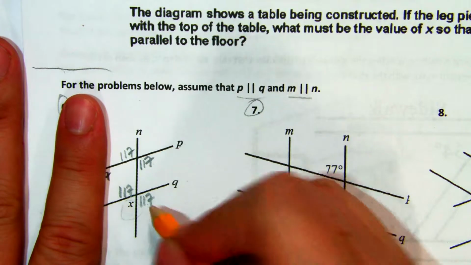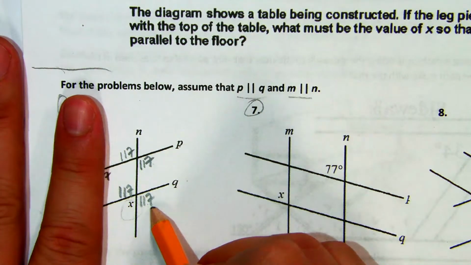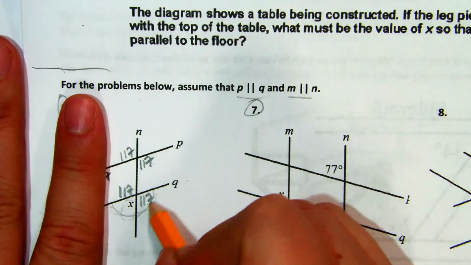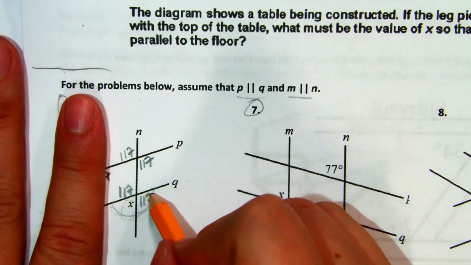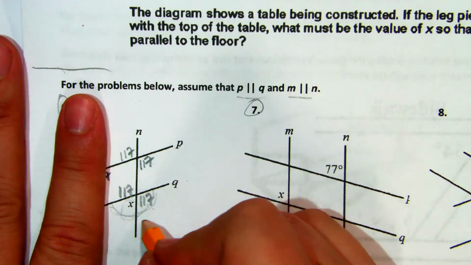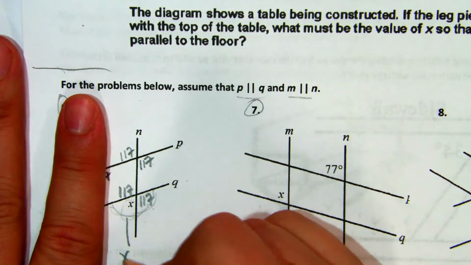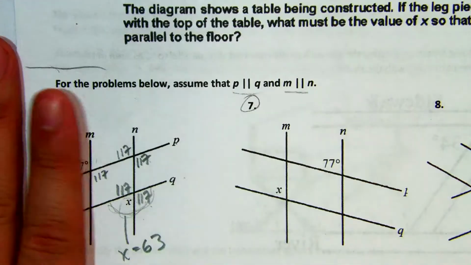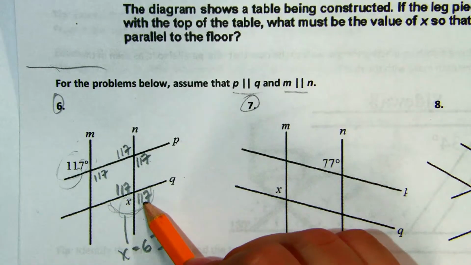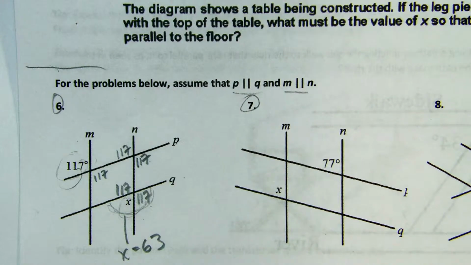Okay, now I've got a situation. Well, if this is 117, these two angles have to be supplementary. They have to add up to 180. So if this is 117, this is going to have to be 63, right? Because x plus 117 is going to be 180.